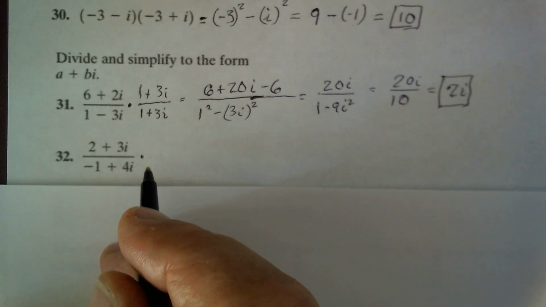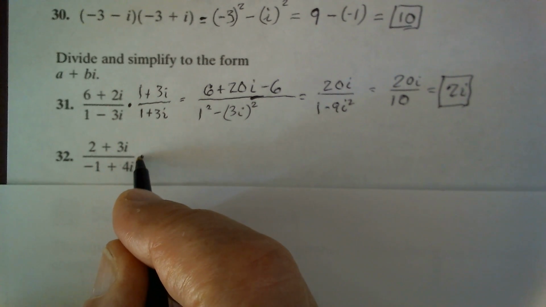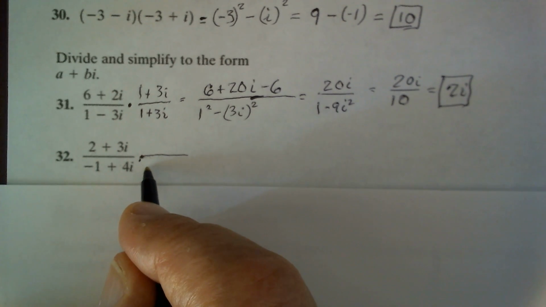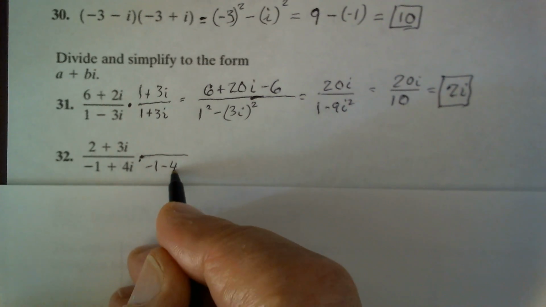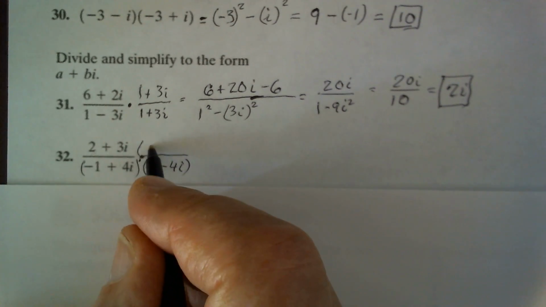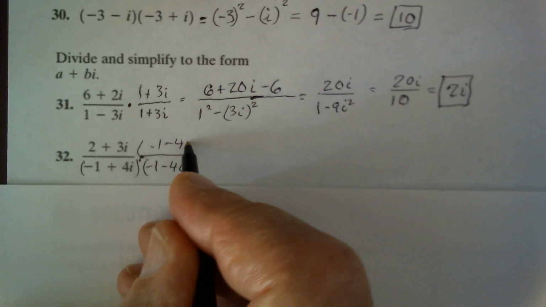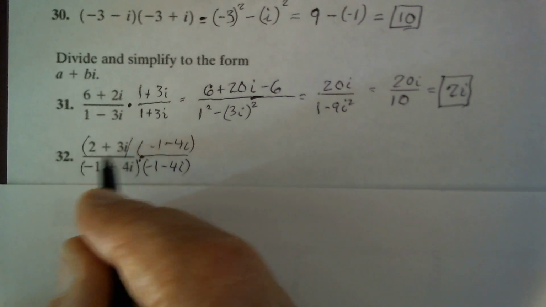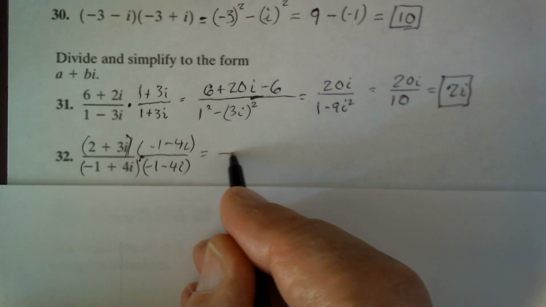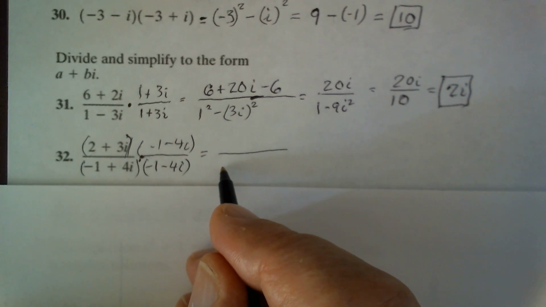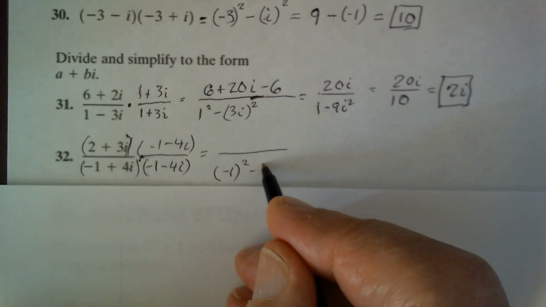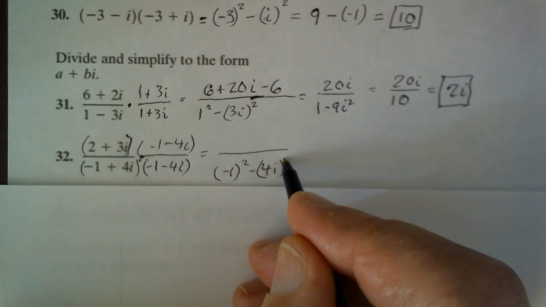For number 32, we are multiplying the numerator and denominator by the conjugate of minus 1 plus 4i, which is minus 1 minus 4i. So then in the denominator, we get minus 1 squared minus 4i squared.